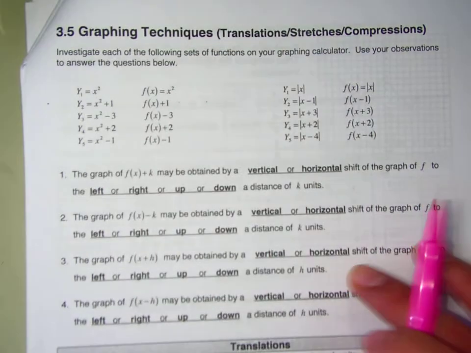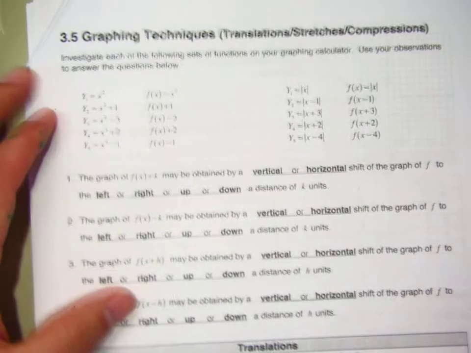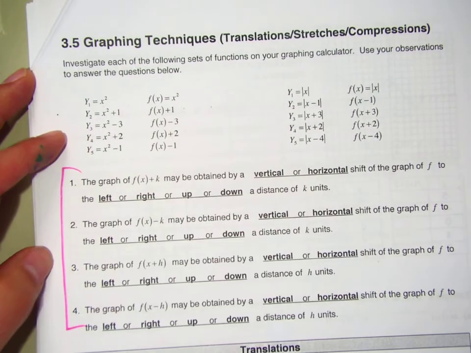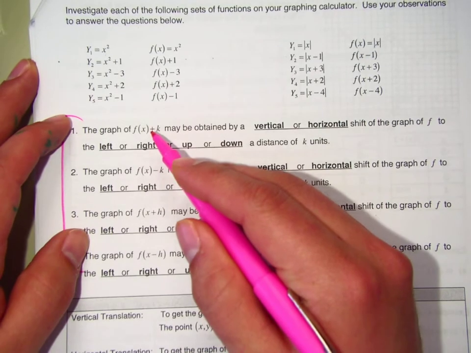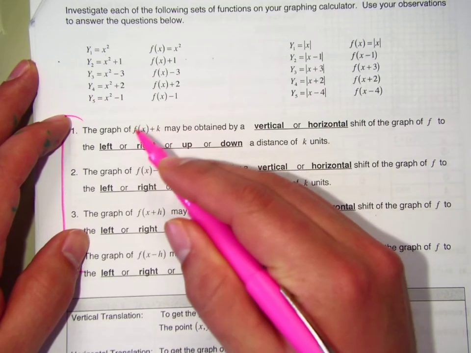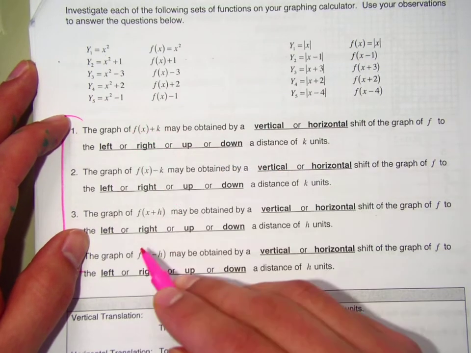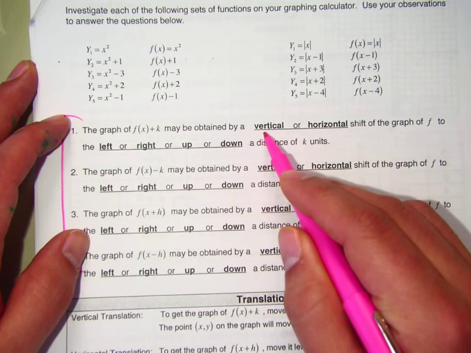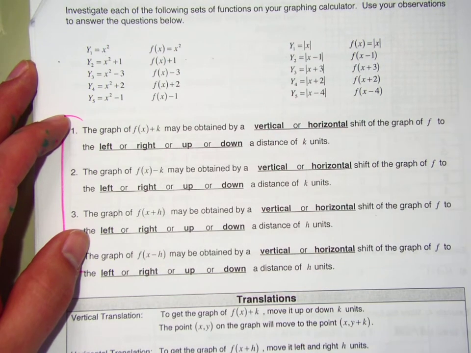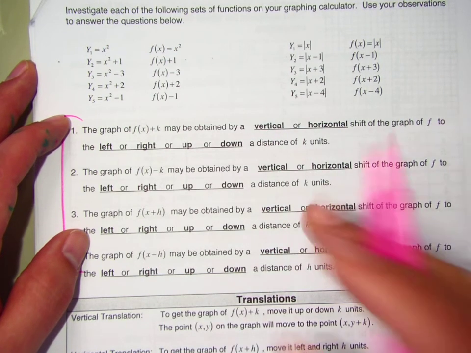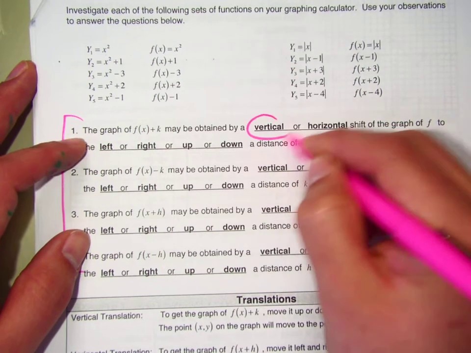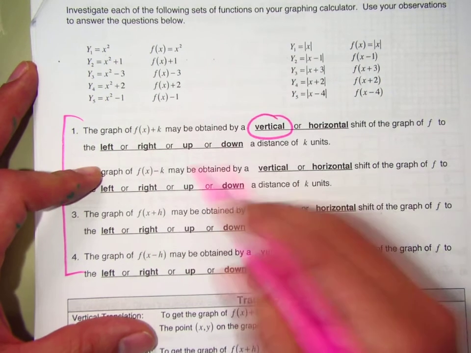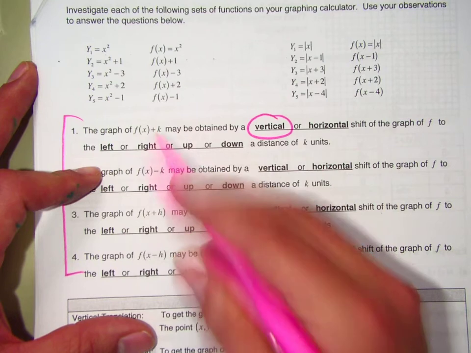So in your notes, let's just start right here. If I add outside of the function, was it vertical, meaning up and down, or horizontal, which is left and right movement? Vertical. And was it up or was it down when I'm adding on the outside?